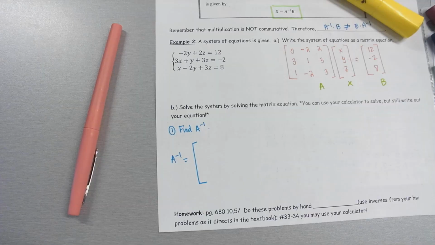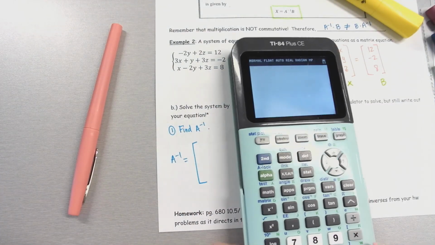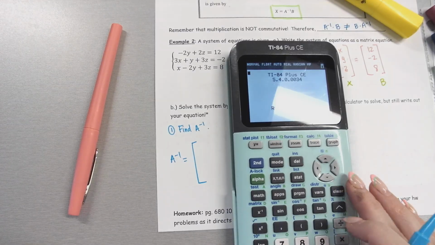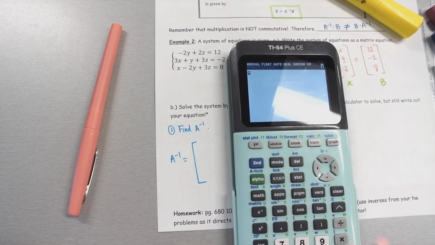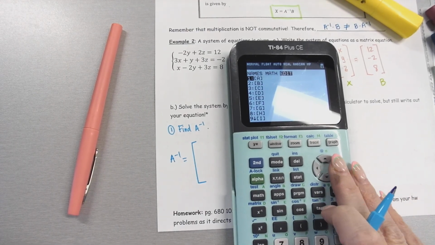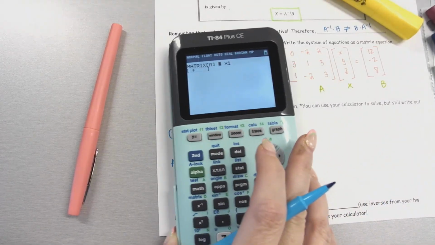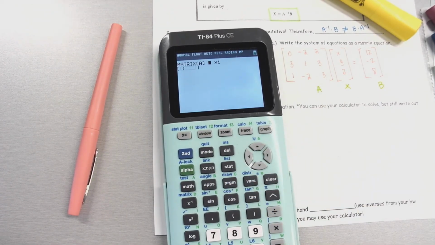You guys might have your matrices in there from yesterday. If you want, go to 2nd plus 7 1 2, it will reset those matrices. You can also just edit them when you go into the matrix. Then we're going to go to edit, and matrix A is right here. It's a 3 by 3.